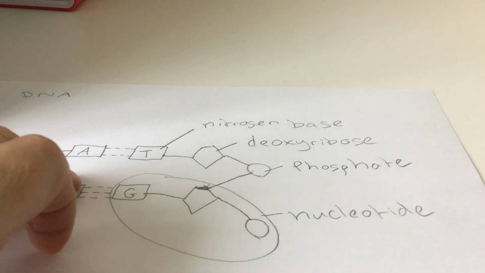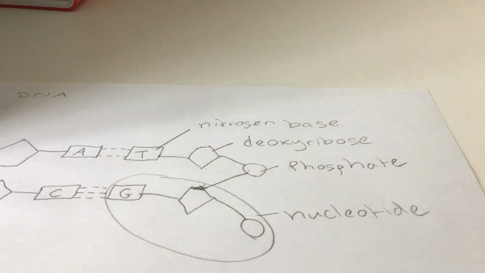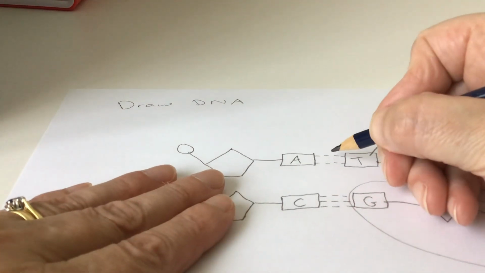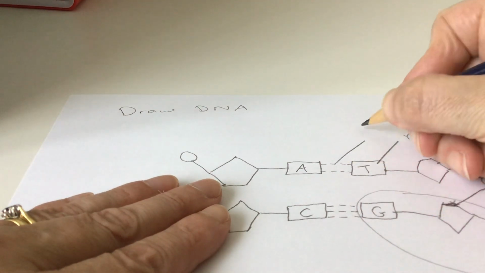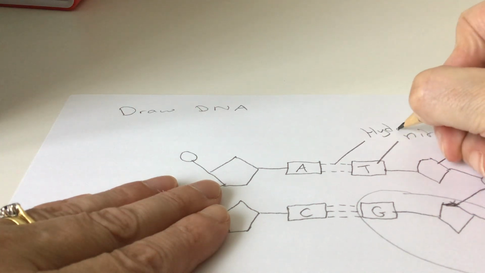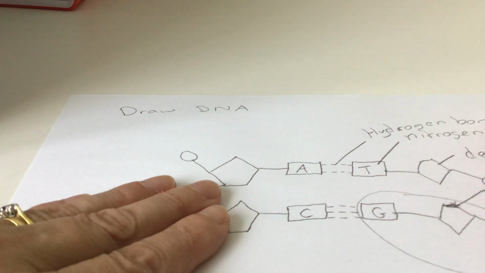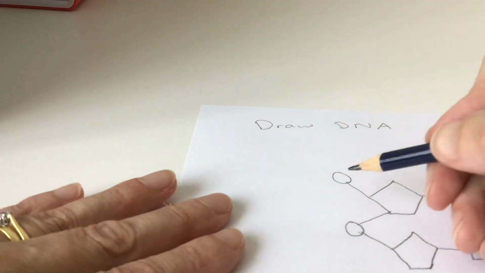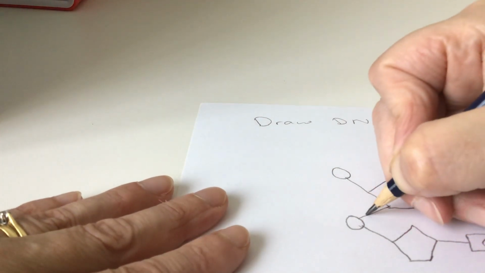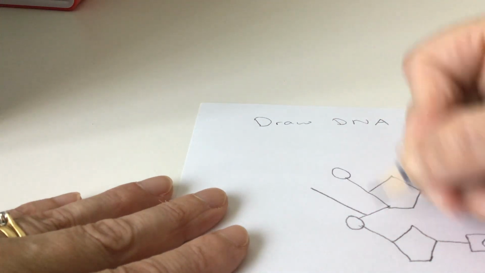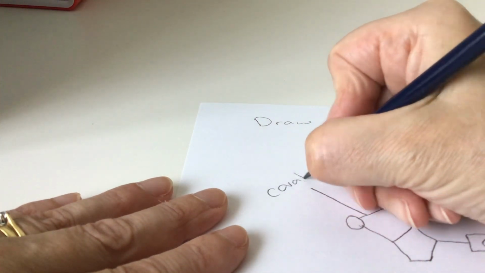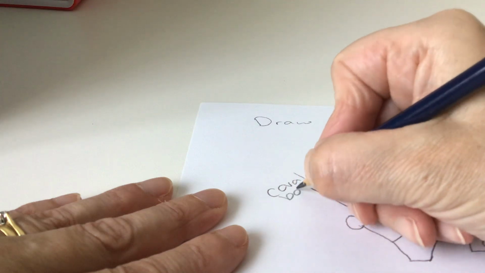Ideally we'd be using a ruler for our label lines, but it's not completely necessary, and you certainly don't want to use a ruler for the diagram. Time is going to be of the essence if you're doing it in exams. Here I can show a hydrogen bond. I'm going to write the full name, hydrogen bond. And I can show a covalent bond going between the 2 nucleotides. So covalent bond.